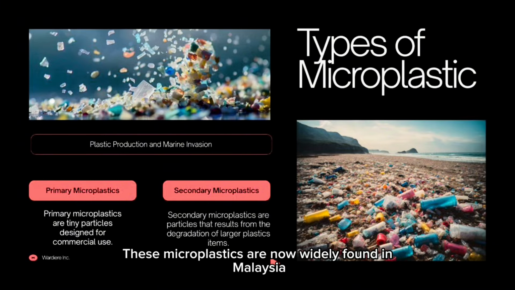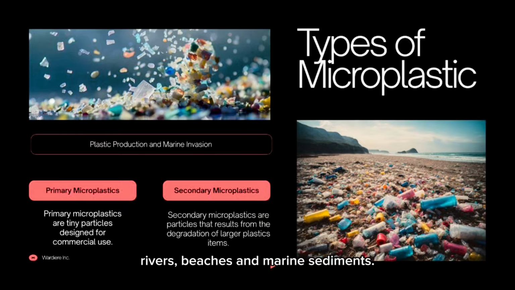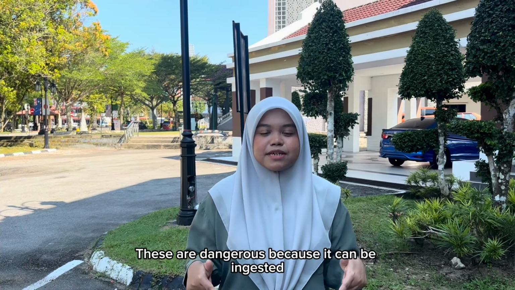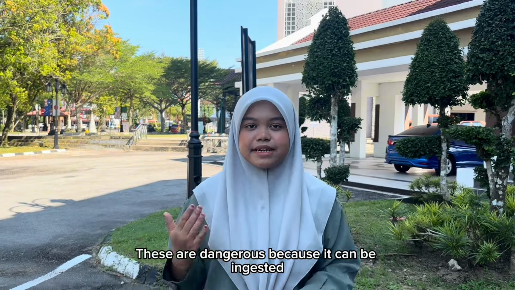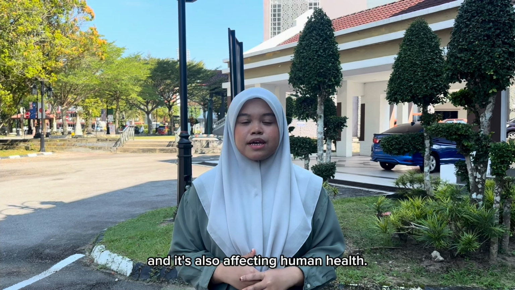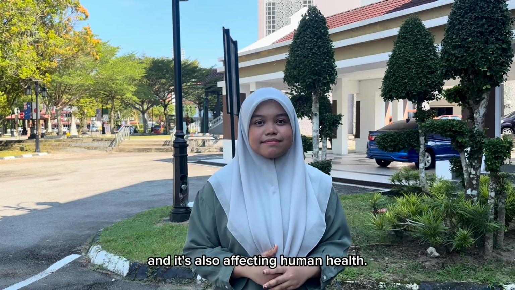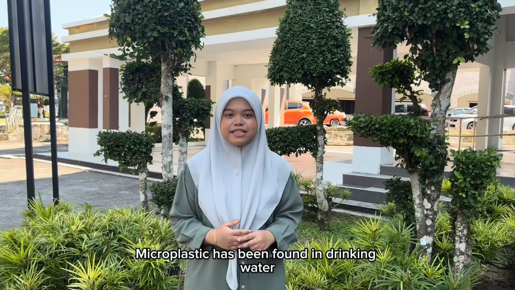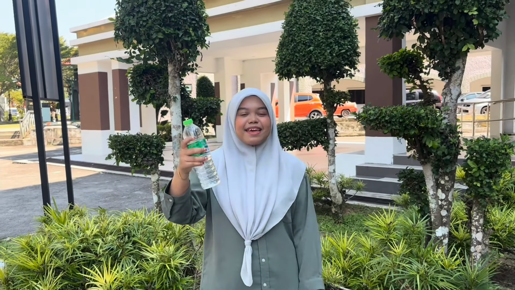These microplastics are now widely found in Malaysia's rivers, beaches and marine sediments. These are dangerous because they can be ingested by marine life and other animals, and they also affect human health. Microplastic has been found in drinking water and the air we breathe.